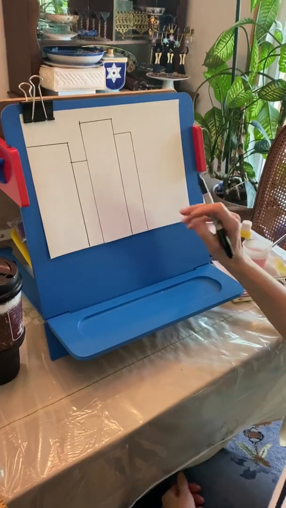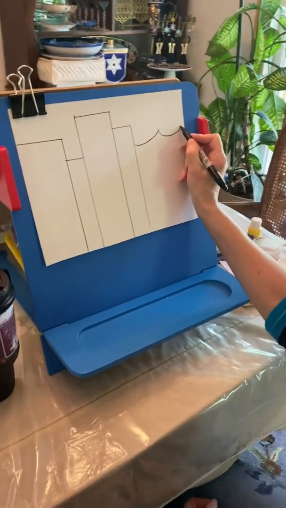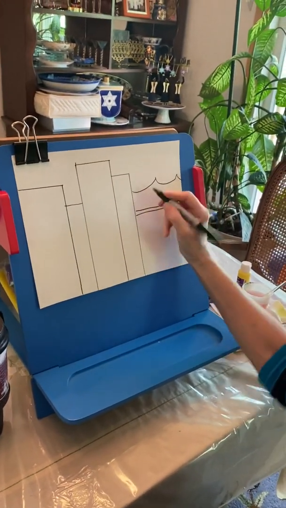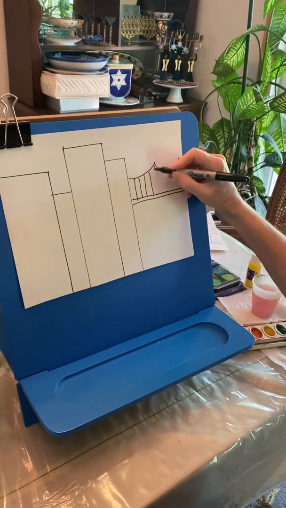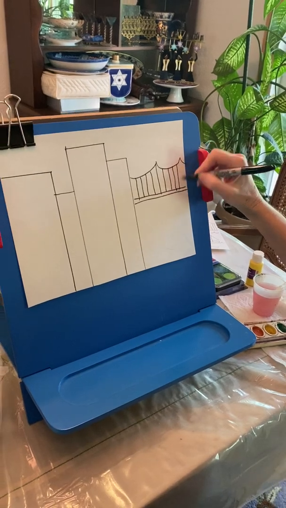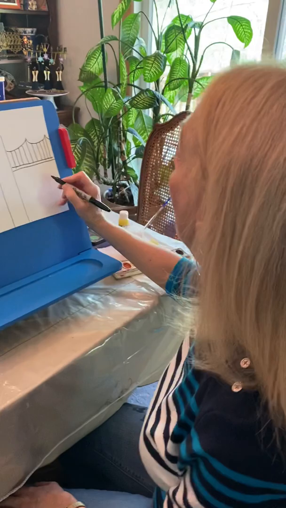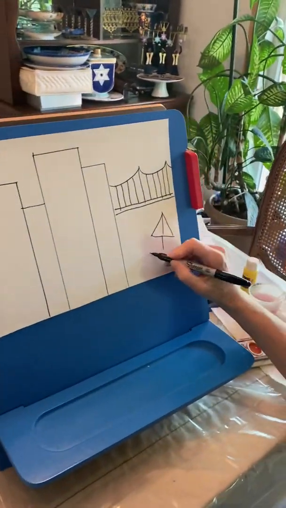Now what I need to show, and many of you have seen when you go to New York, there are several bridges, and you're going to design your own bridge going off to the side. It does not have to look like mine. You can make a bridge looking any way you want to. I'm also going to make sure that I add something in the water.